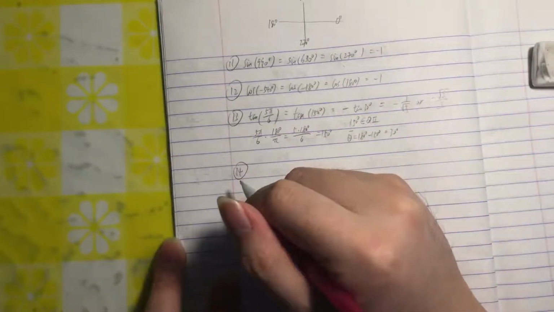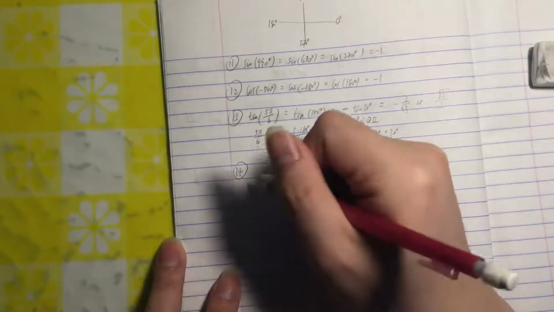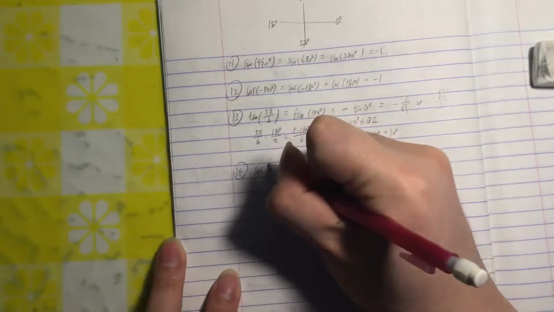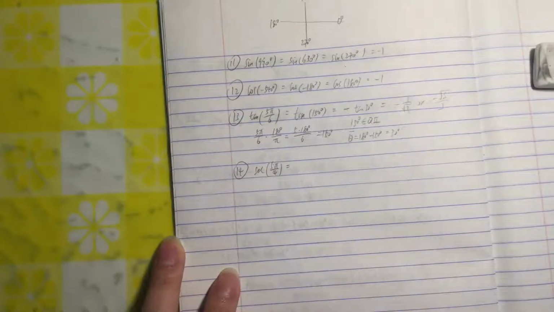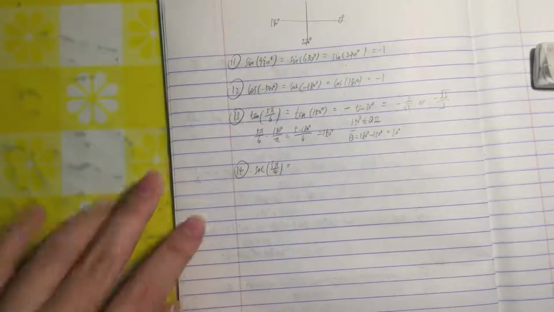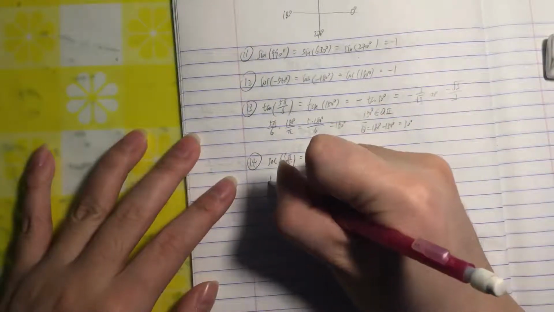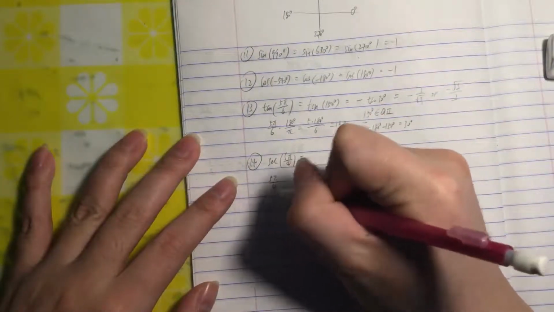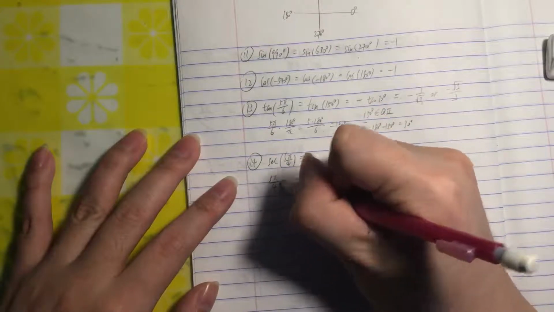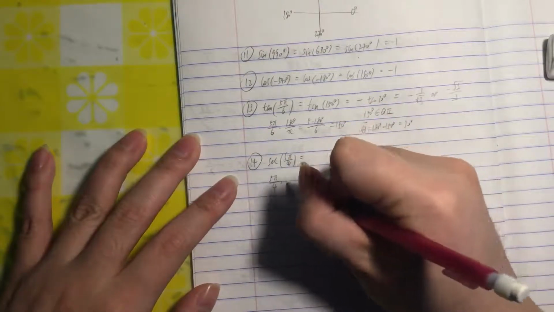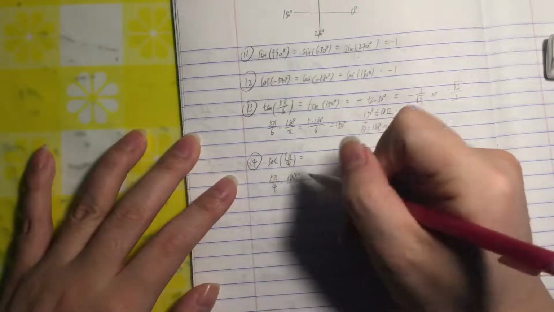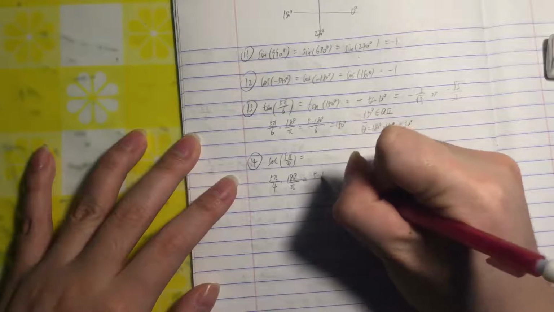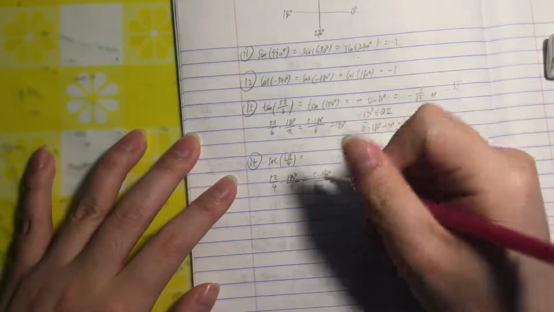Next, how about secant of 5 pi over 4? In general, when we see an angle in radian measure, we can try to change it to degree measure first. Using degree measure is a little easier. Take 5 pi over 4 times 180 over pi. Cancel pi from top and bottom. We get 5 times 180 degrees over 4.